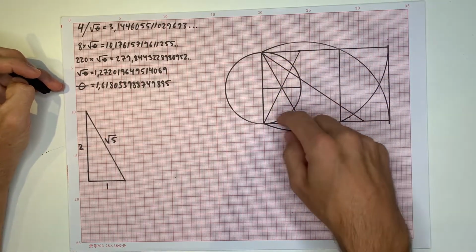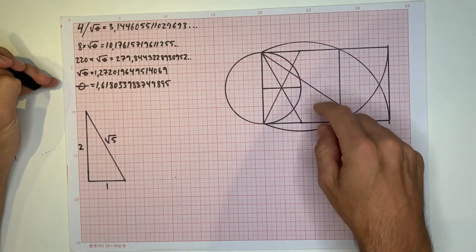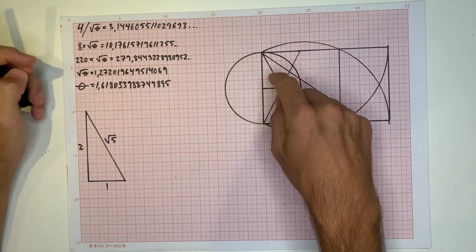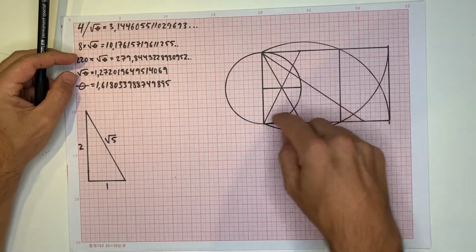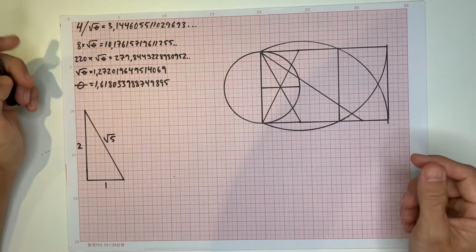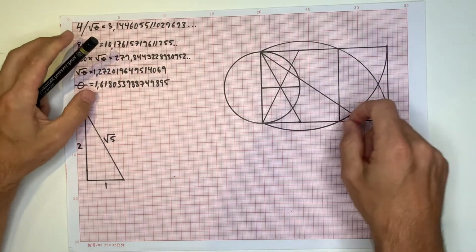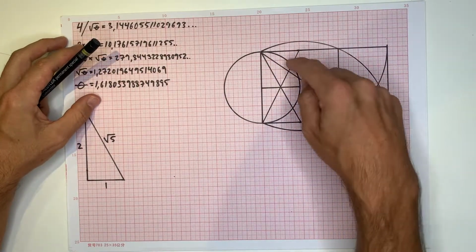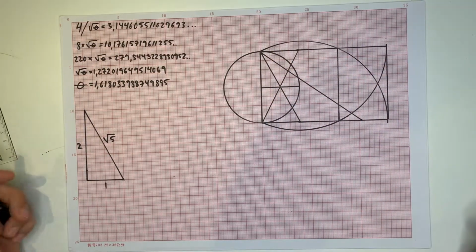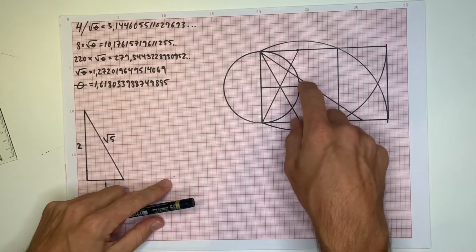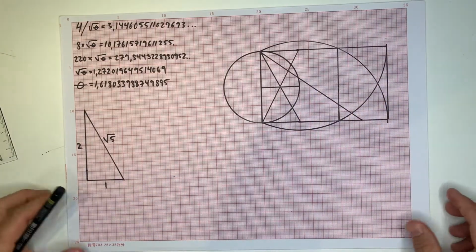Now I'm talking area. The area of this circle compared with the area of this square can be said to be pi. The area of this square in relation to this big golden rectangle is phi, and also the square to the smaller golden rectangle is also phi.